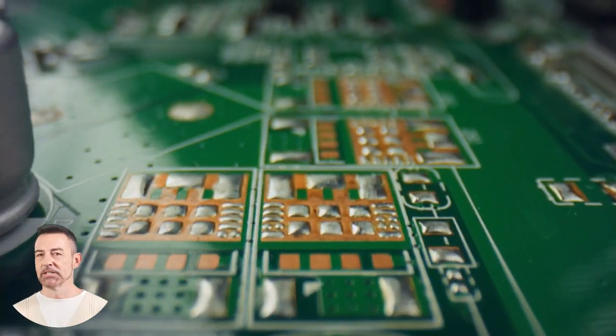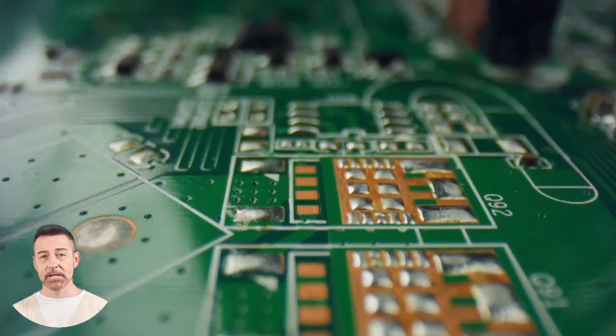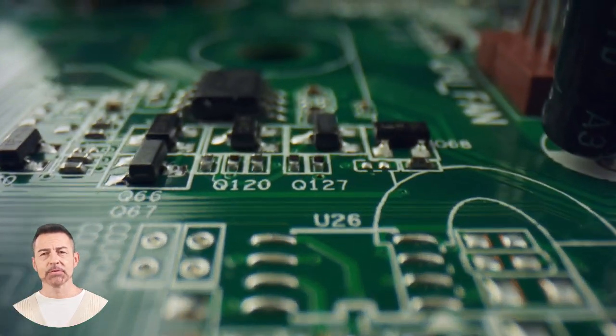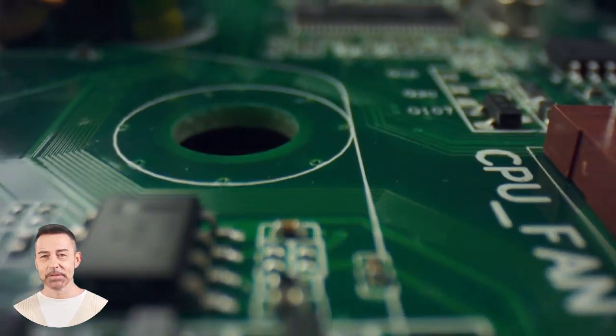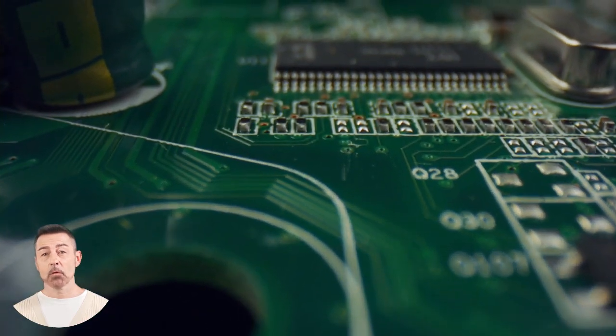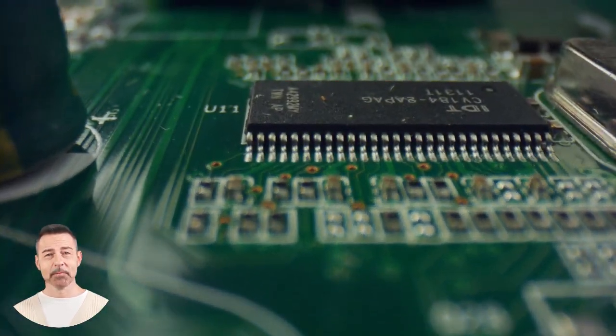By meticulously considering these ratings and characteristics, engineers can ensure that resistors are appropriately selected for their intended application, thereby optimizing circuit performance and reliability.